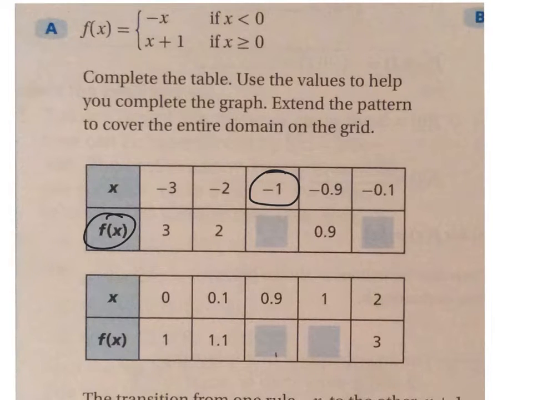Well, -1 is less than 0, so I'm going to plug that into here. So -(-1) becomes +1, and that's what goes in that box right there. Alright, let's try -0.1. Again, since it is less than 0, I'm going to use this top one. So -(-0.1) becomes +0.1.